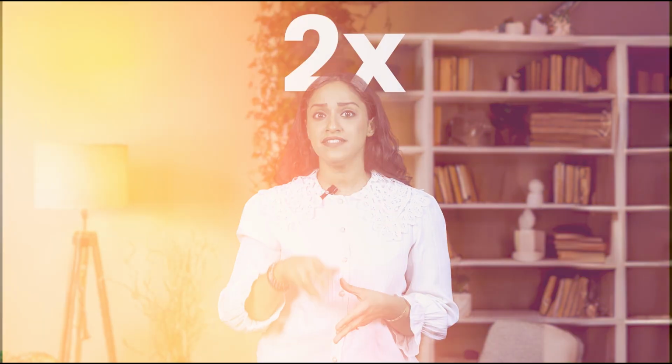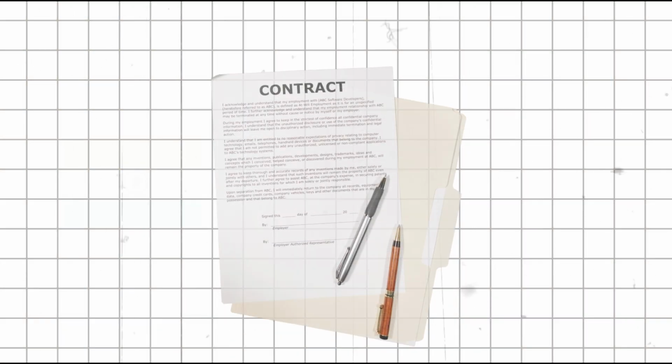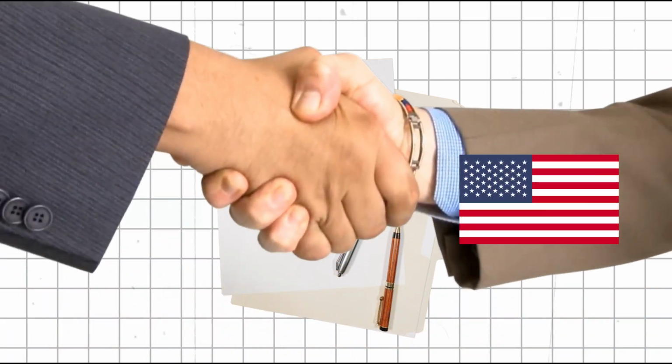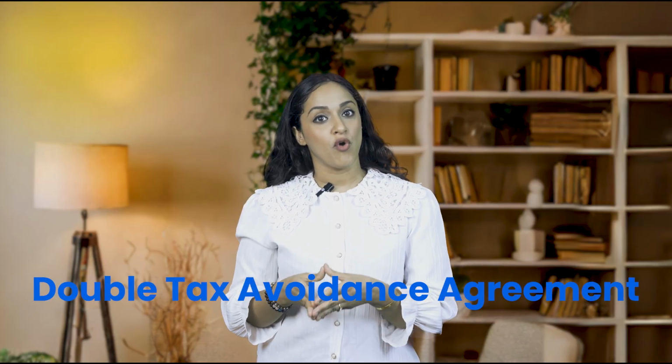So does it mean that you will have to pay the taxes twice? No, because there's an agreement signed by the US and India. That is DTAA or the Double Tax Avoidance Agreement. Using this, as an Indian investor, you can claim a foreign tax credit and offset it against your tax liability in India. Long story short, the DTAA ensures that you pay dividend tax only once.